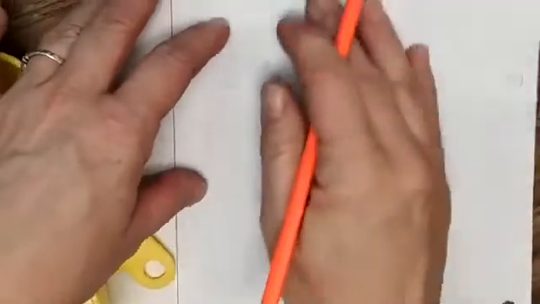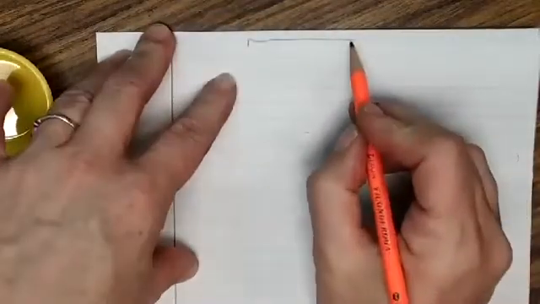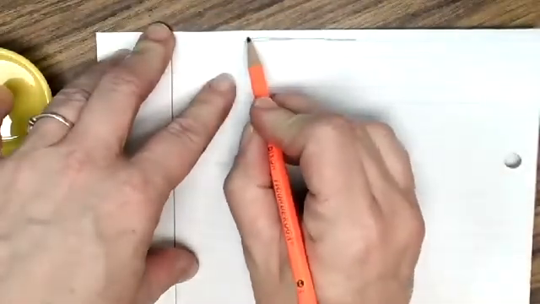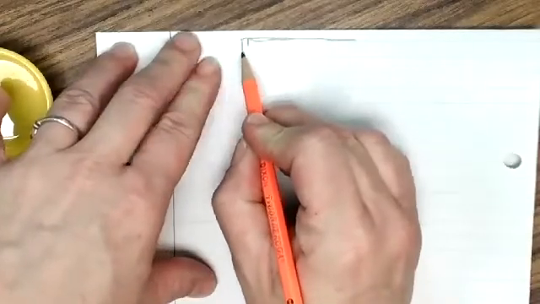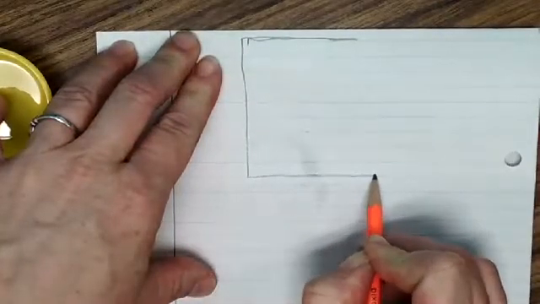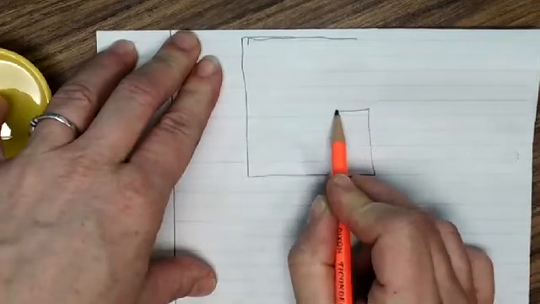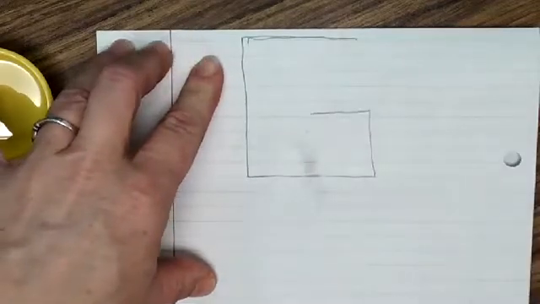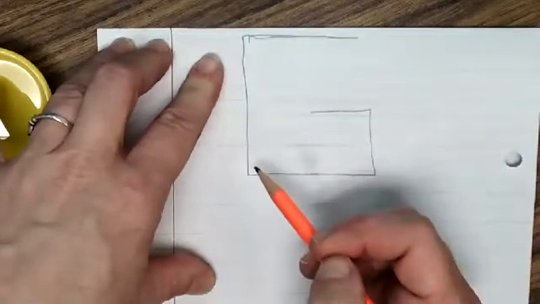So first you're going to start with a capital G. I'm going to make it a very square G. It's just going to go down, across, up, and in. Okay, so it's a very square G, and this stands for gallon.